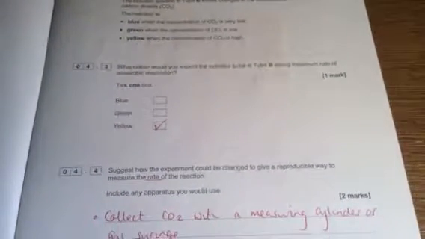You've been told the indicator solution in tube B shows the changes in concentration of carbon dioxide. The indicator goes blue when carbon dioxide is very low, green when the concentration is low, and yellow when it's high.